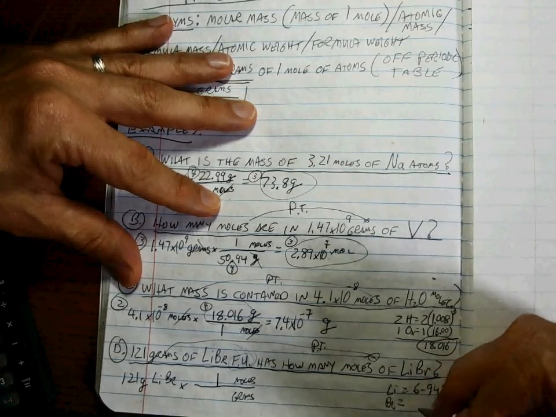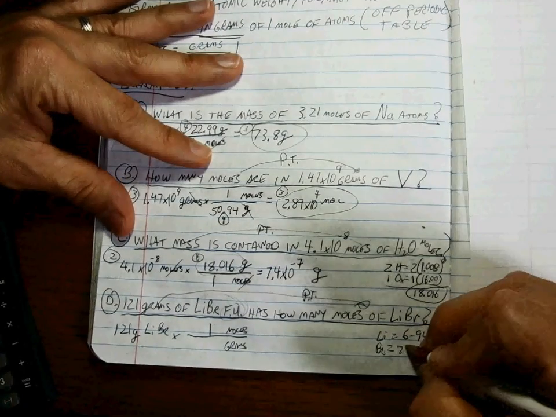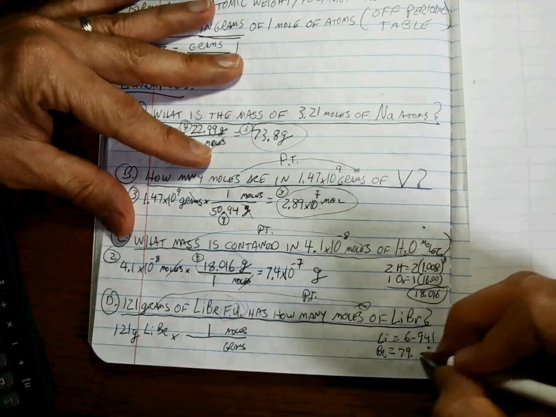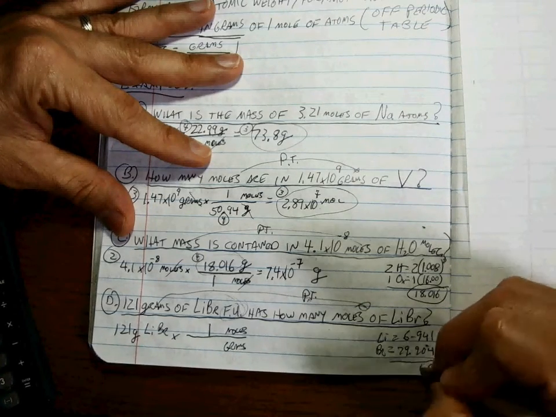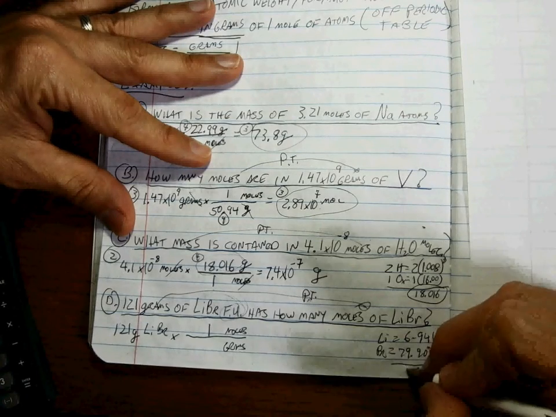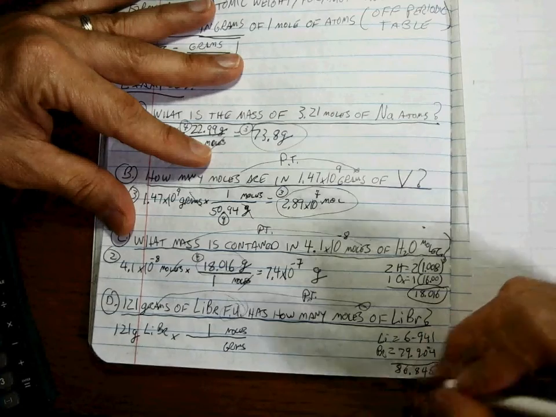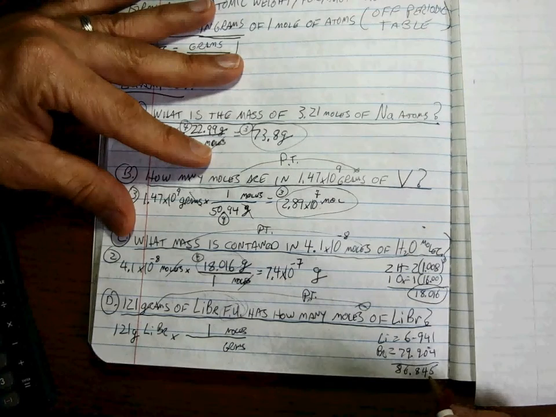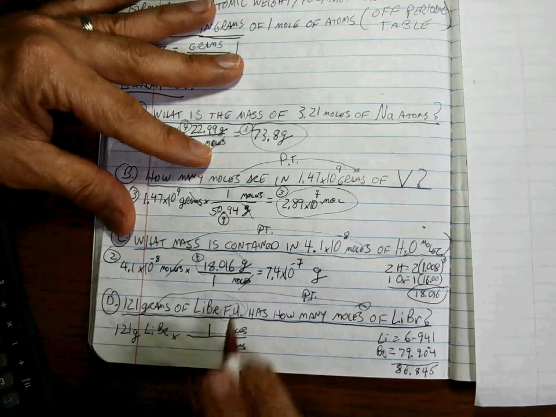Bromine, 79.904. That's 5, 4, 8, 6, 8. That's the molar mass of this entire ionic molecule, this entire formula unit.